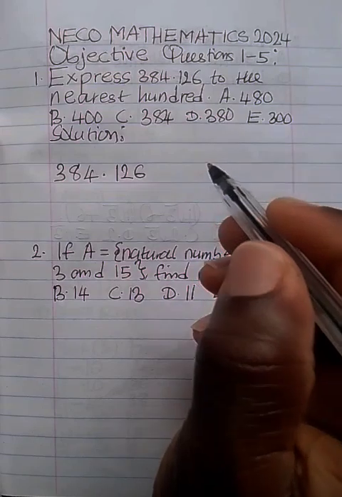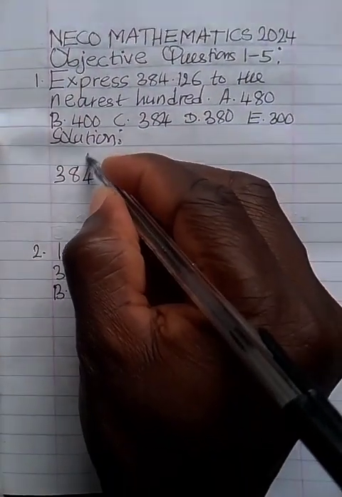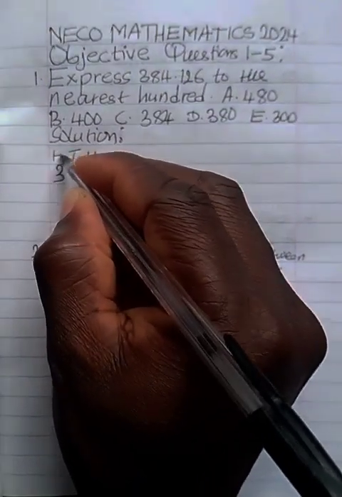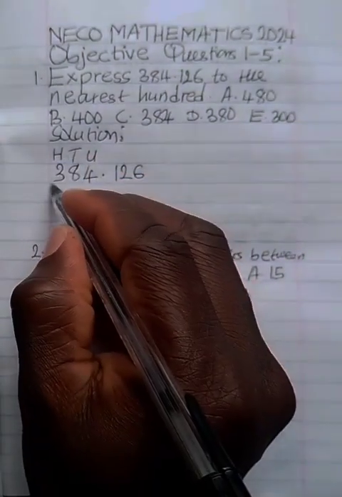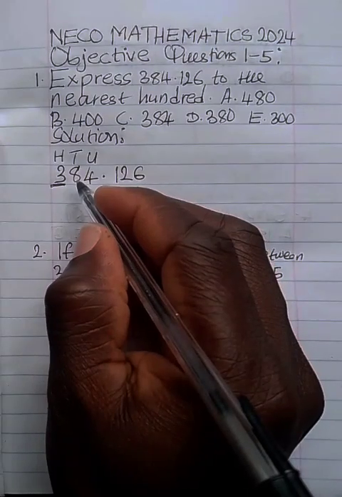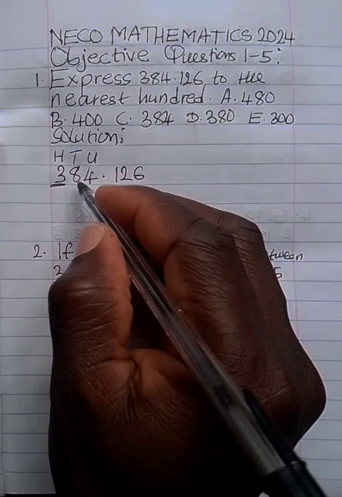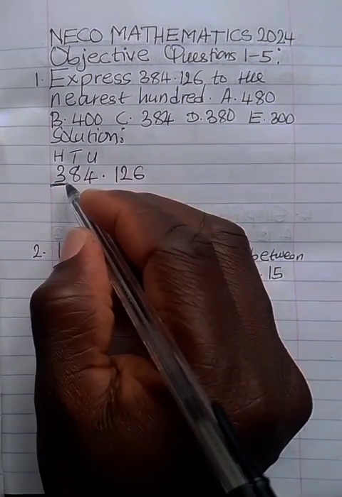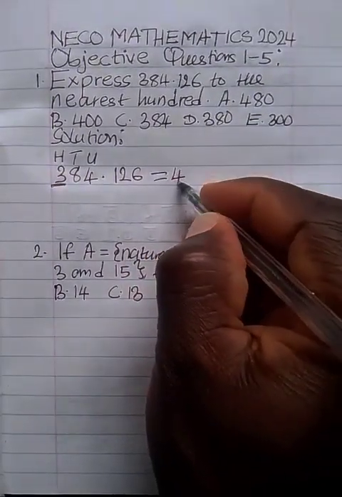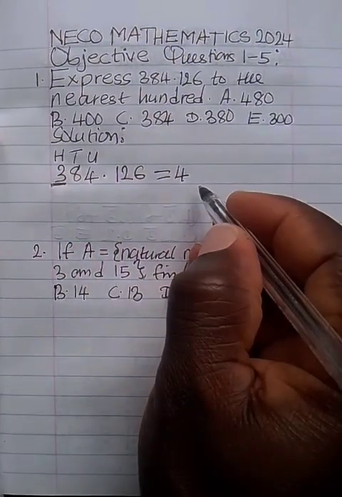Using the place value system, the position of 4 is unit. This is 10. Here is 100. So we consider 3. The next number is more than 5. You have 8. So you round it up to 1. You add 1 to 3. What you have is 4. Then from 8 to the end becomes 0.